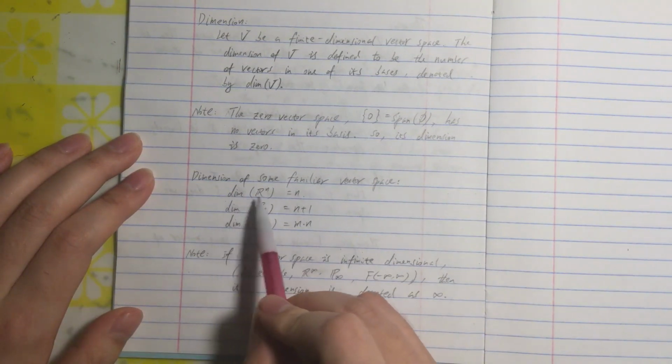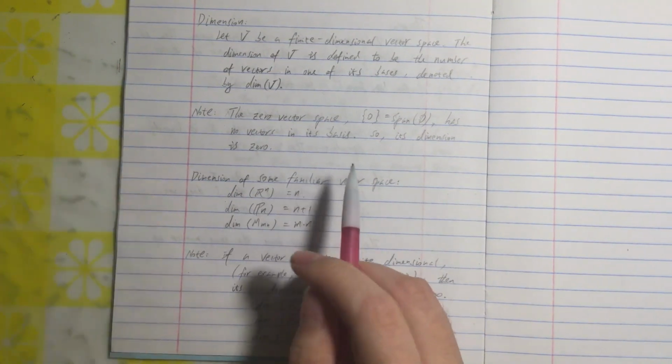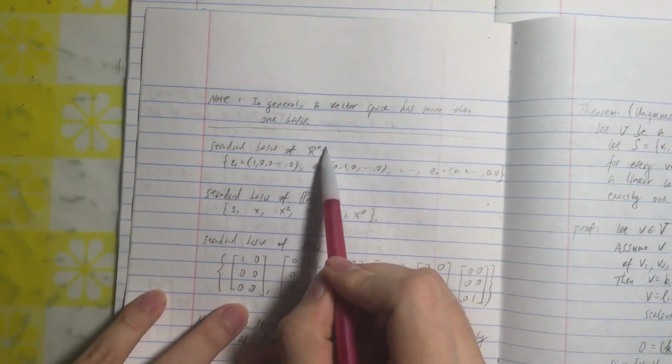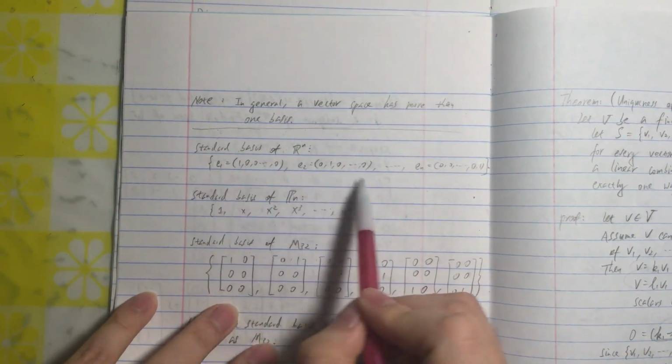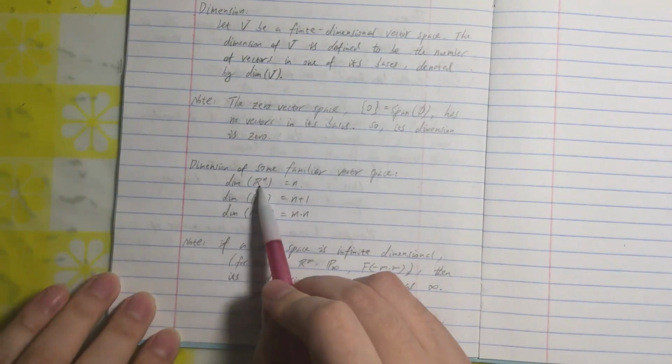The dimension of Rn is n, because the standard basis of Rn is e1, e2, up to en. There are n vectors in the standard basis of Rn. So the dimension of Rn is n.